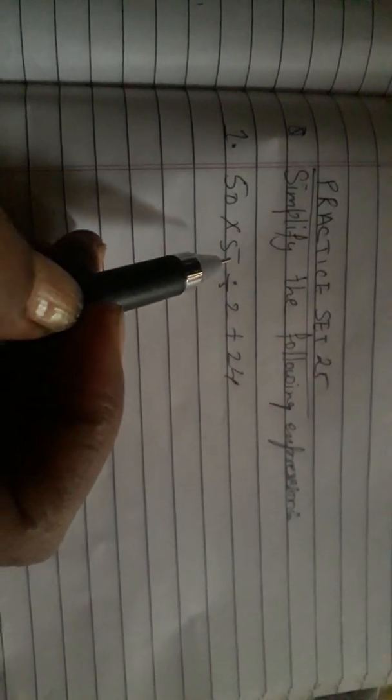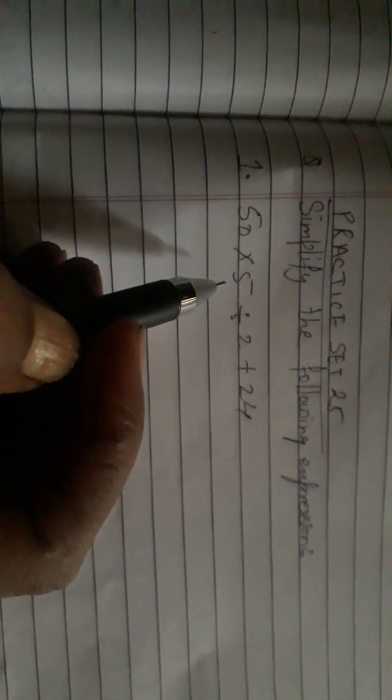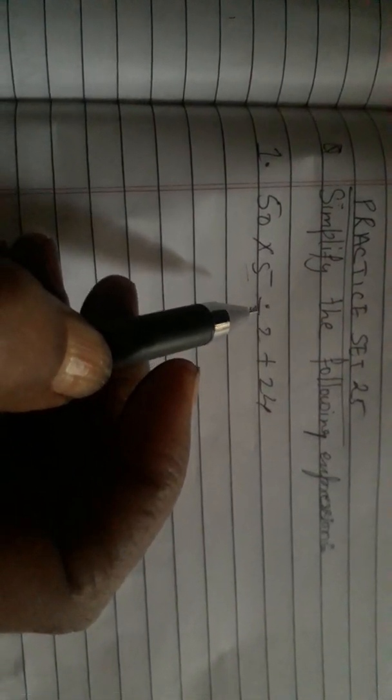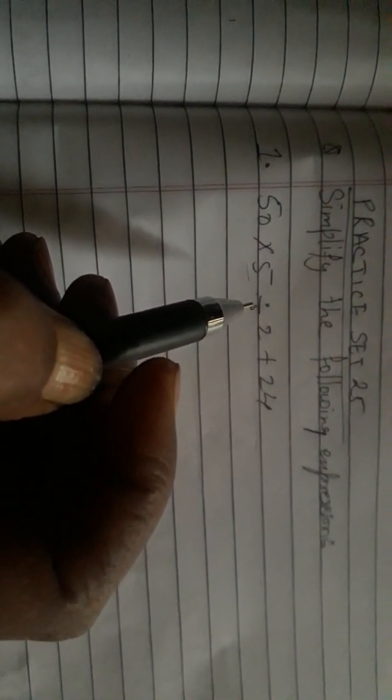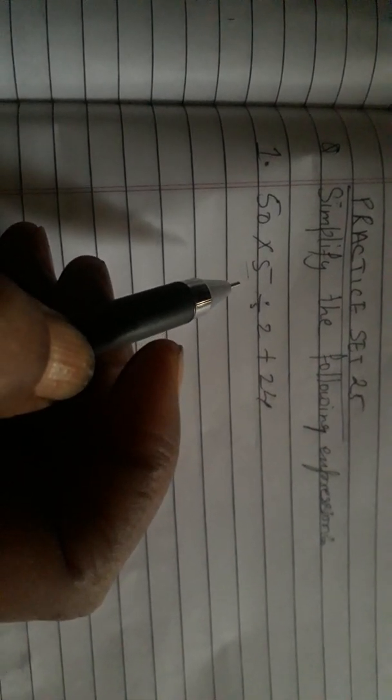Now we go on for practice set 25, children. Just before this, just remember the simple rules of BODMAS. Okay, that is, whenever you are given an expression with multiplication, division, brackets and all, first you have to solve the bracket. No matter what is in the bracket, first the bracket has to be solved and then you go on for division, multiplication, addition, subtraction. Let us see the first sum.